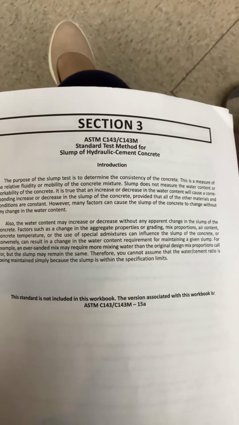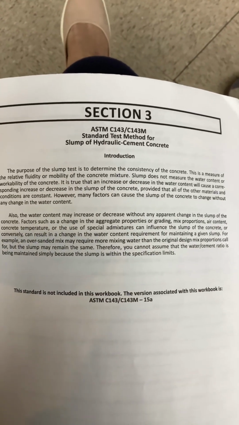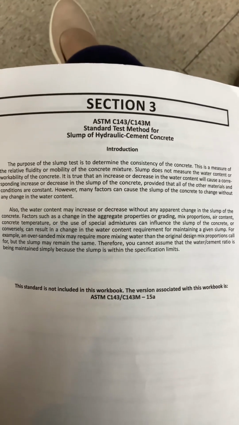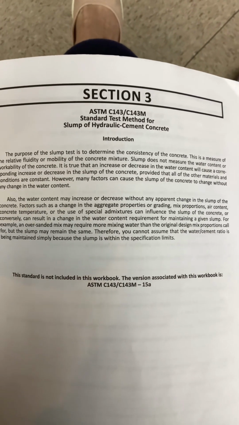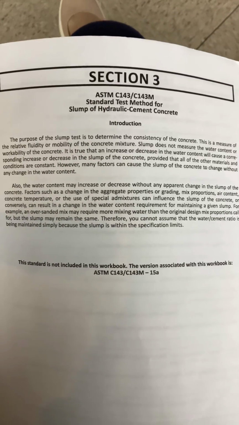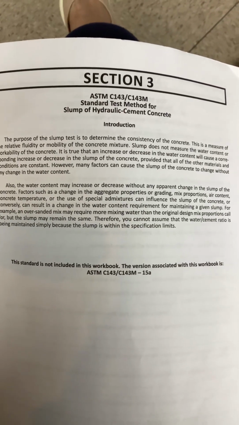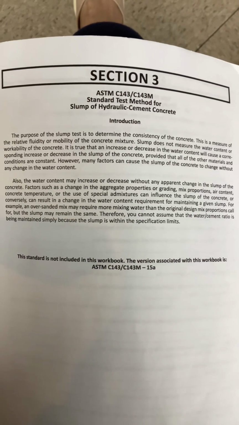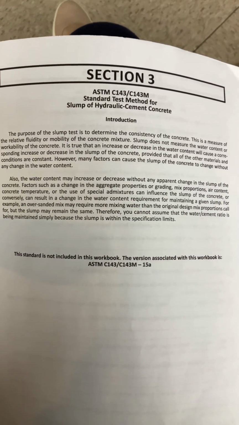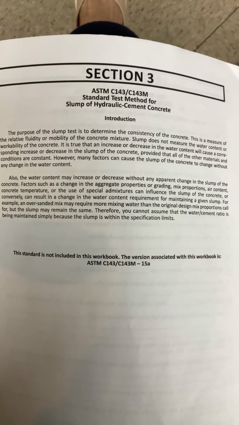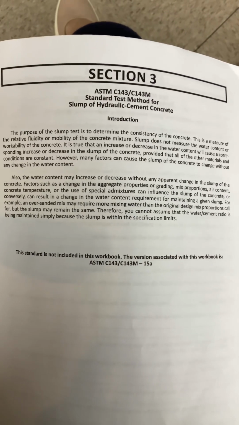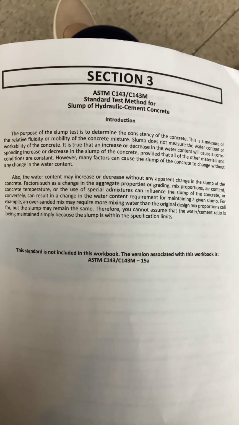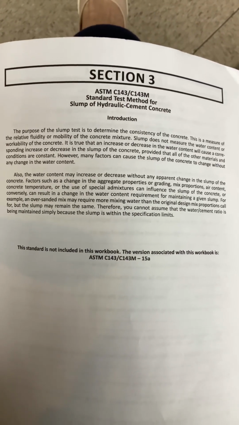Standard test method for slump of hydraulic cement concrete. The purpose of the slump test is to determine the consistency of the concrete. This is to measure the relative fluidity and mobility of the concrete mixture. Slump does not measure the water content or workability of the concrete. It is true that an increase or decrease in the water content will cause a corresponding increase or decrease in the slump of the concrete, provided that all of the other materials and conditions are consistent.